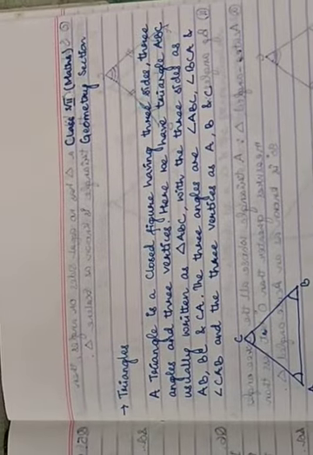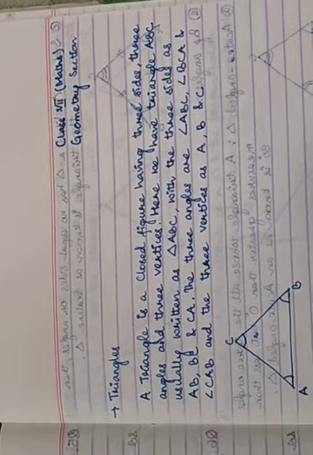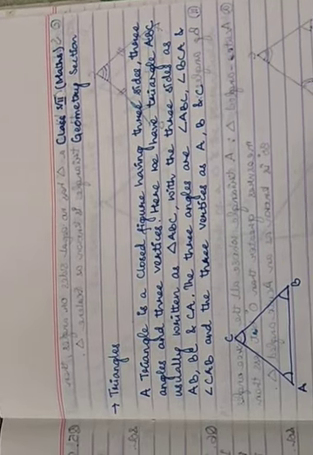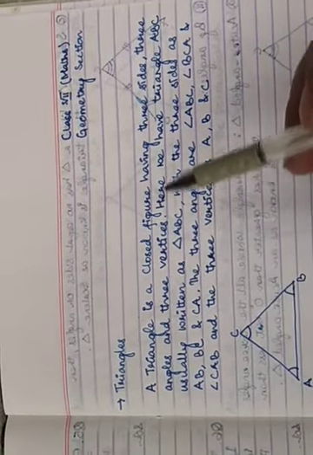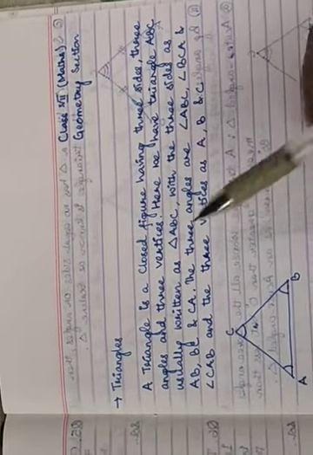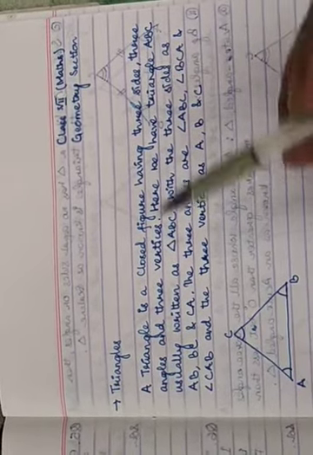Since I have already taught you how a geometric figure is made, I guess you know how a triangle is made as well. You must be familiar with a triangle, isn't it? So simple, a triangle is a closed figure having 3 sides, 3 angles and 3 vertices. So you know about the vertices and all.